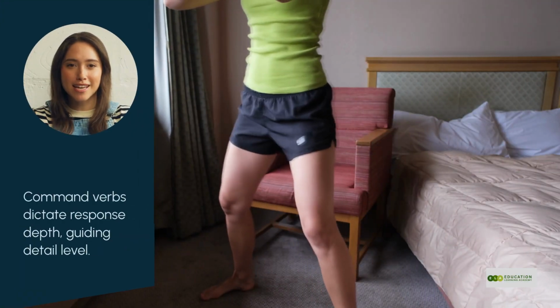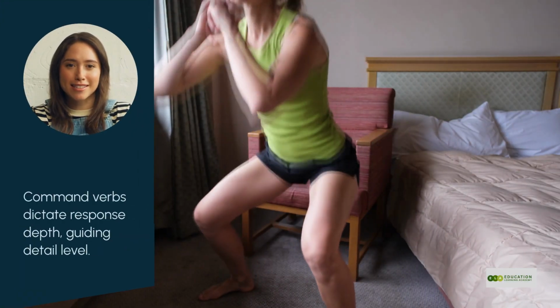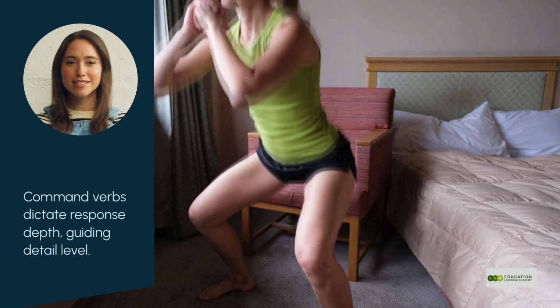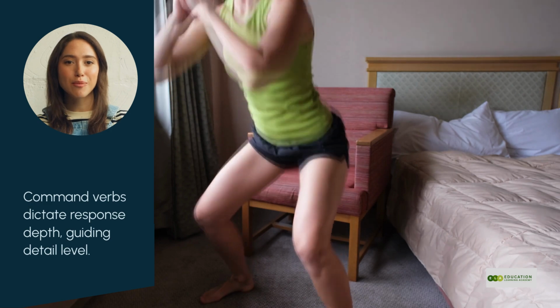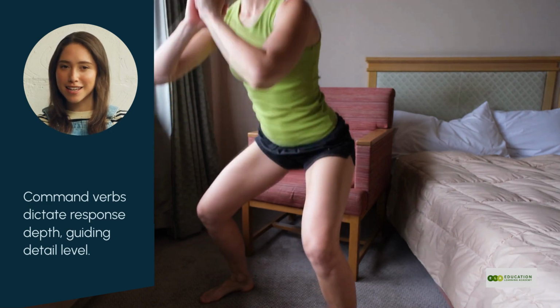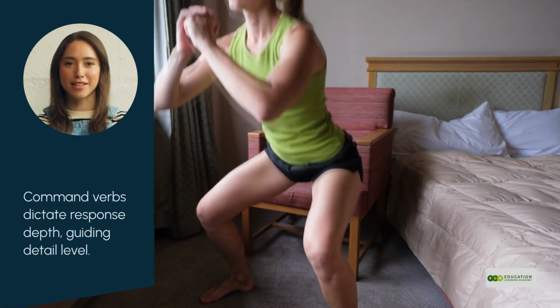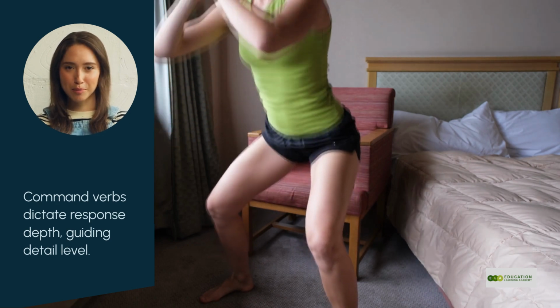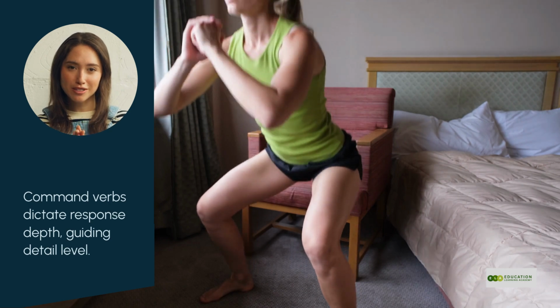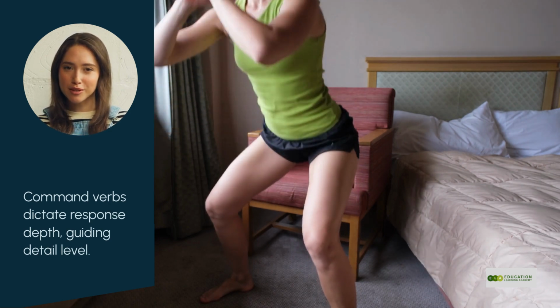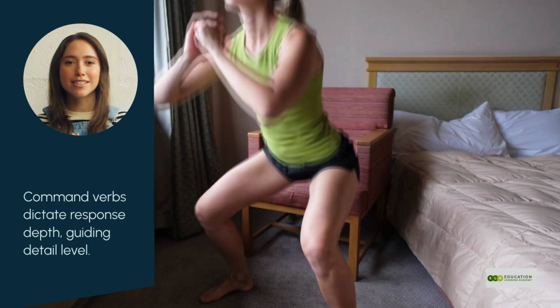Command verbs tell you exactly what kind of response is expected. A question asking you to identify needs a very different answer from one asking you to evaluate, even if the topic is identical. The command verb in your assignments will be the action word, telling you what type of writing you need to produce. One of the easiest command verbs is identify.